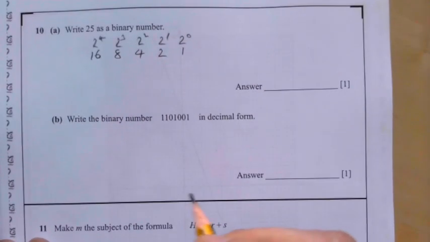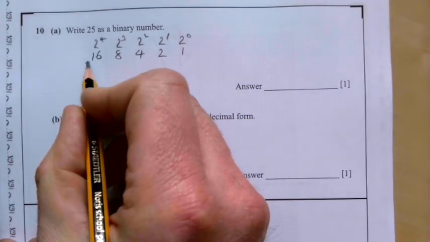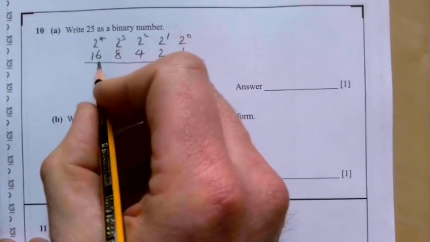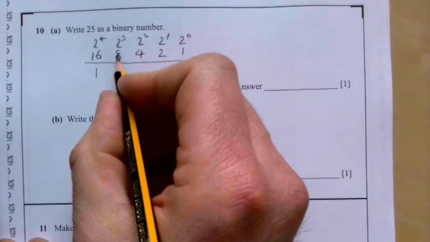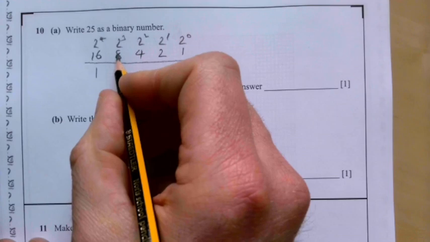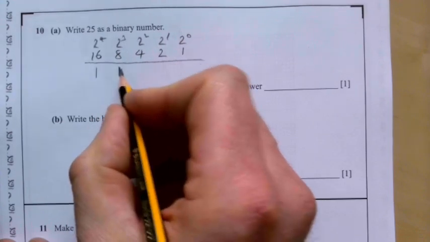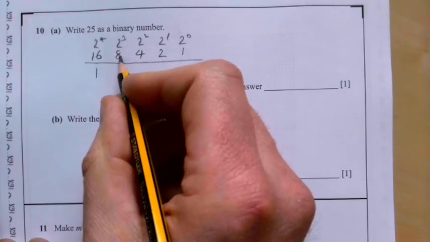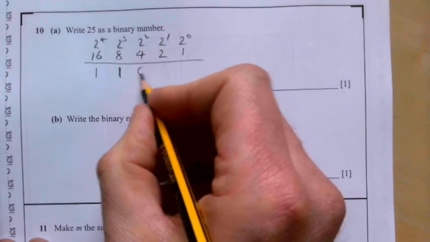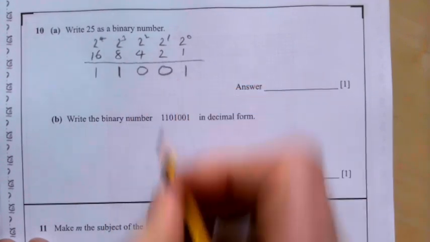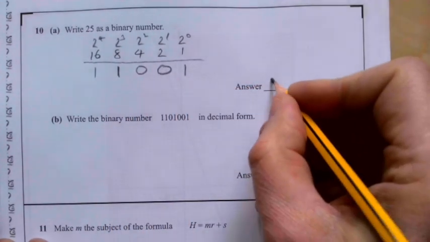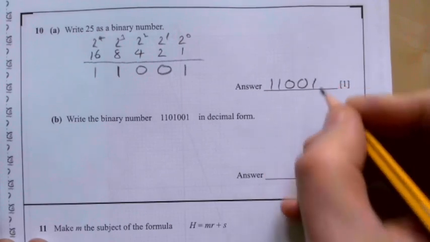So how do we make 25 out of that? We of course start with the biggest one, so we take a 16. Will an 8 fit in? An 8 will fit in, so we would have a 1 there. 16 and 8 give me 24, so I only need one more. So I don't want a 4, I don't want a 2, but I do want a 1. So it's 1, 1, 0, 0, 1.